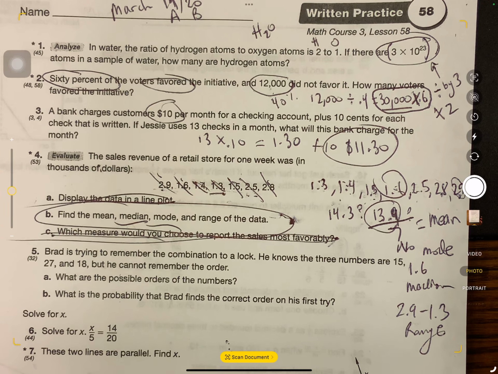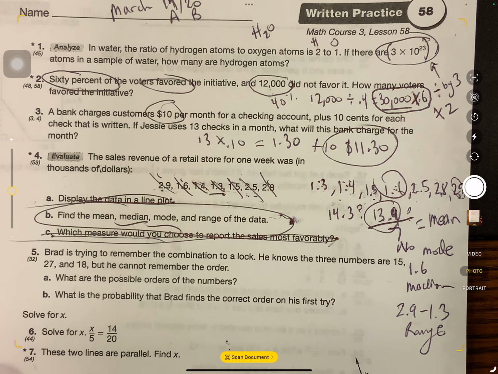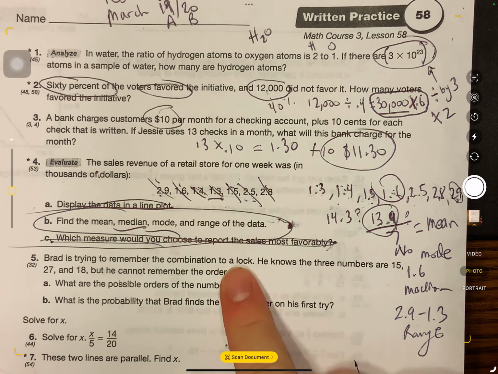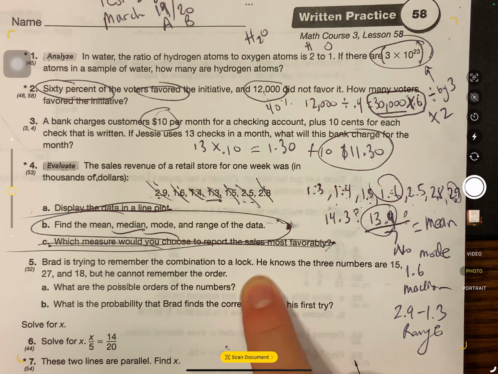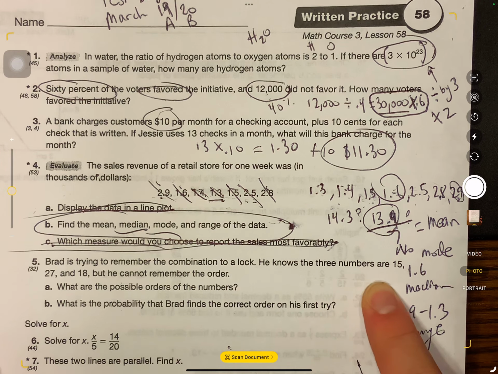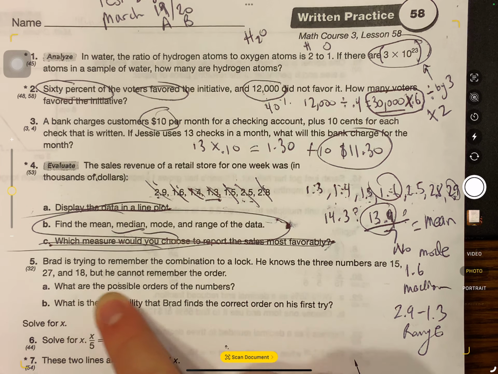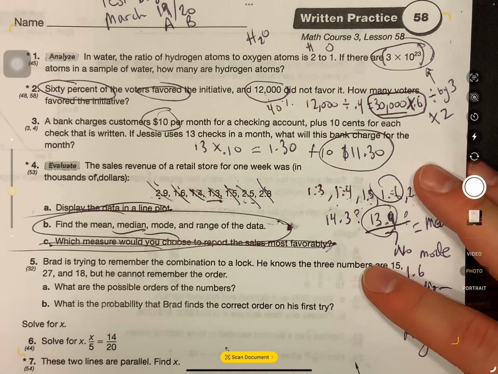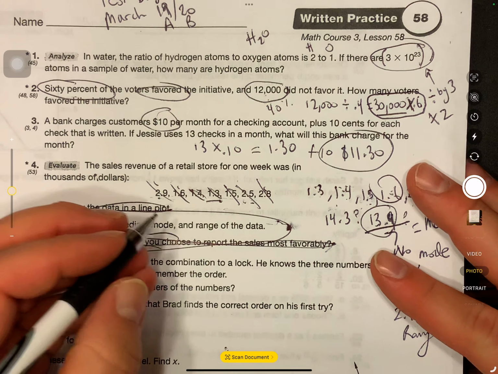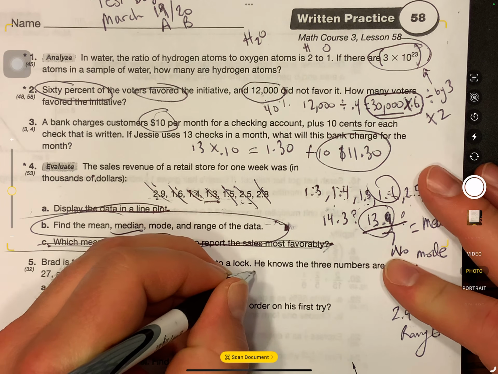Okay, next. Brad is trying to remember the combination to a lock, which you've all done. He knows the three numbers are 15, 27, 18, but he cannot remember the order. What's the possible order of the numbers? Okay, well, all the different possibilities. Come on, Brad. Jeez, Brad.